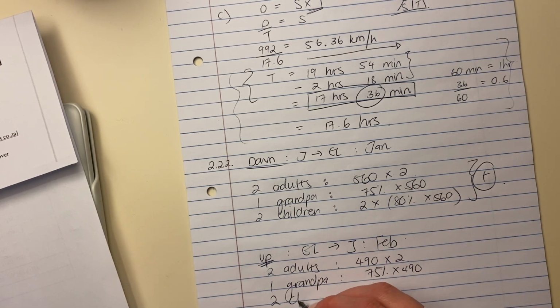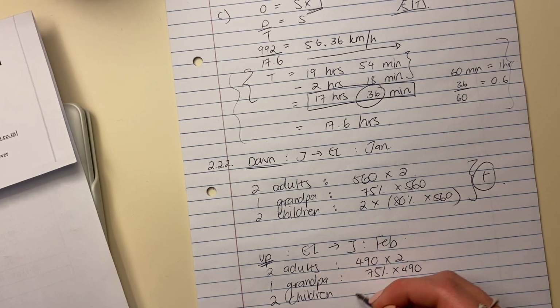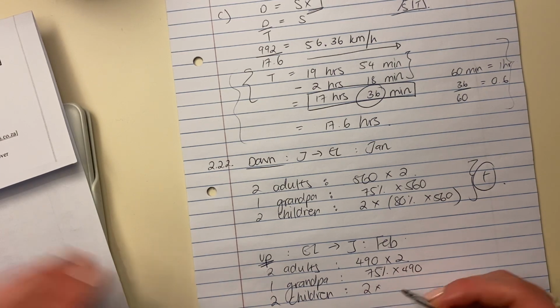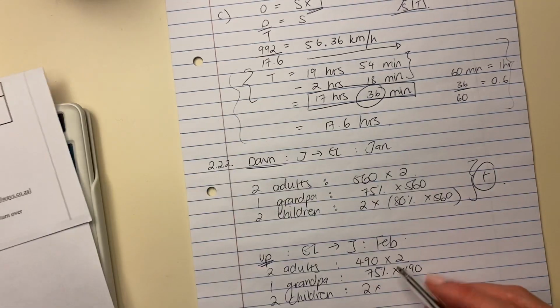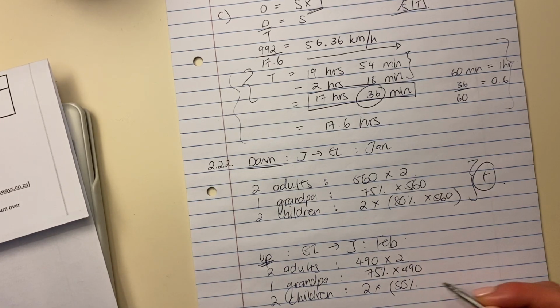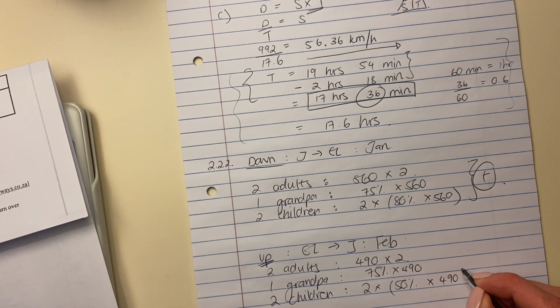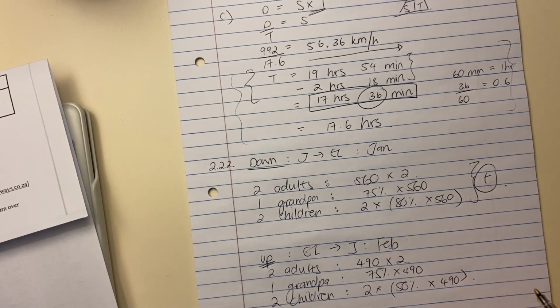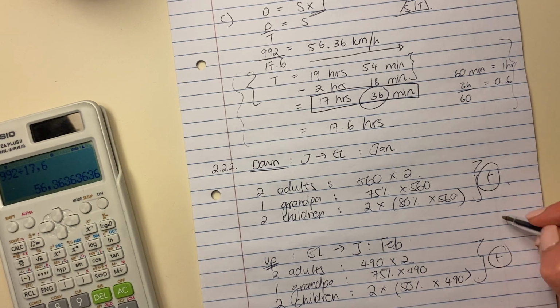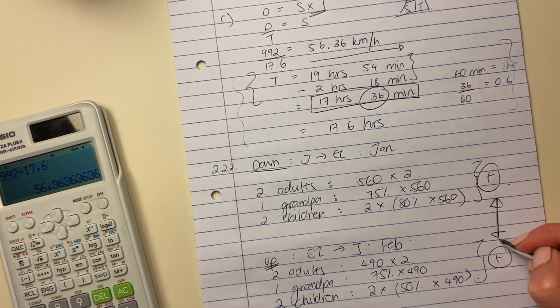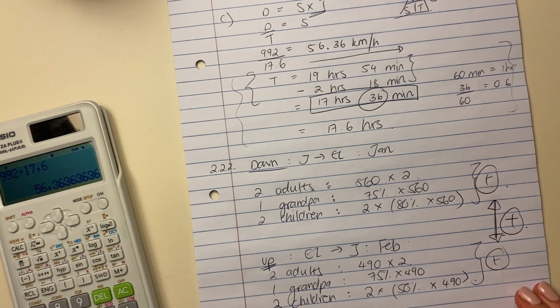Then we have 2 children. Okay, and remember this is now off season, so it's 2 times. Because it's off season, it's only 50% of the adult fare. So we're going to say 50%. Remember, it's 50% off, so it means that they pay 50%, right? And that's going to be times 490. Right. So now we're going to put all of that and we're going to add that together. And then we have to add these two. We have to add those two together, and that gives us our answer.